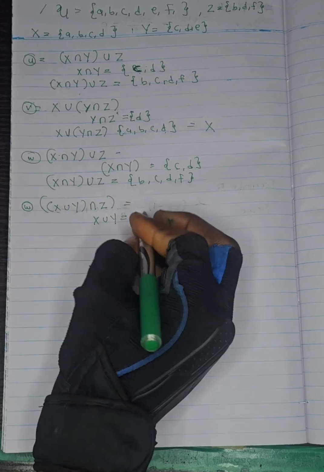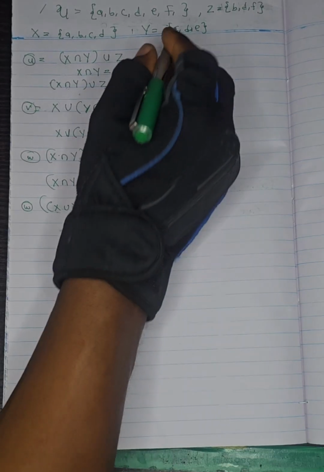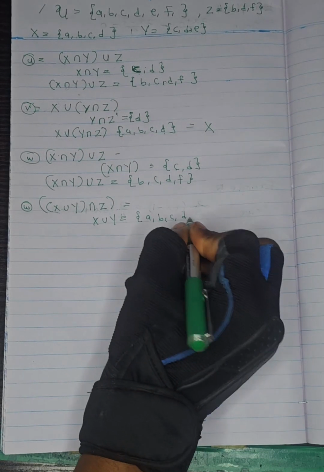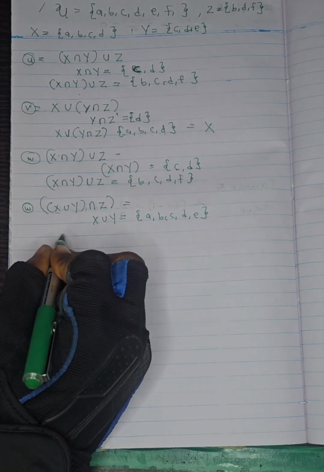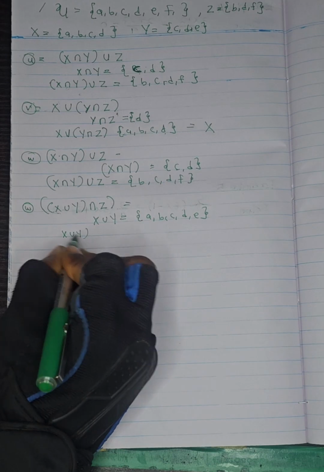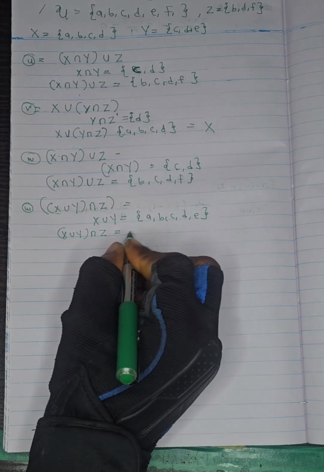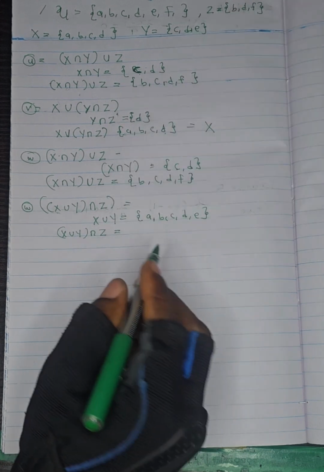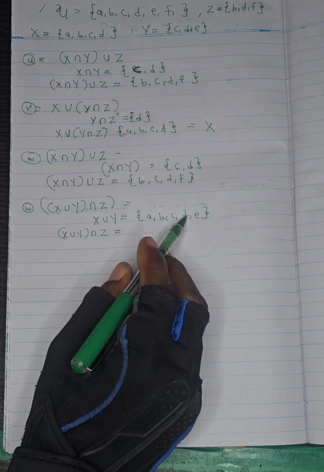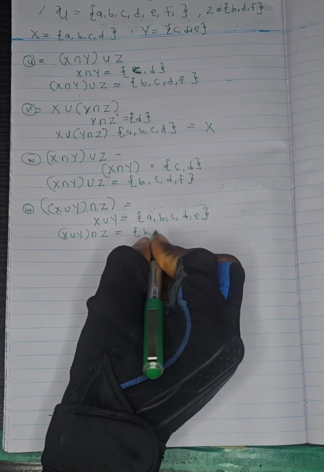will be equal to, what does X and Y have in common? We've done this before. A, B, C, D. C, D is already there. E, we just write the E. This is X union Y. Then intersection of Z. So X union Y intersecting Z will give you, what does this and this have in common? It's only B and D. You check it very well. So your answer is B and D.